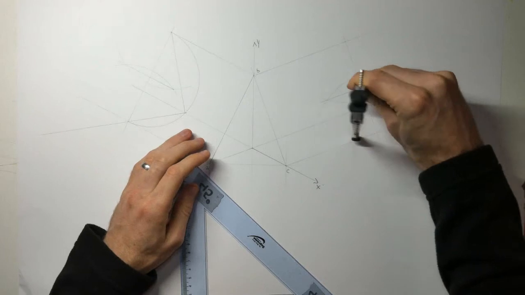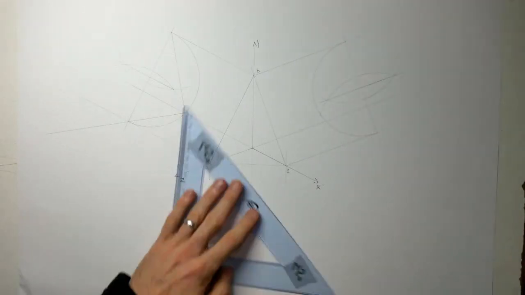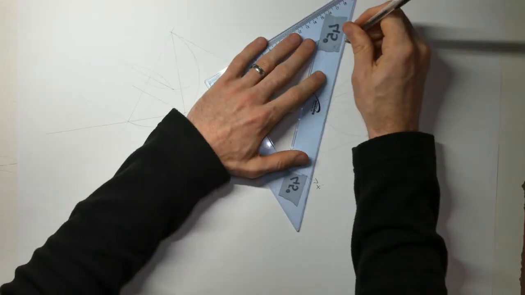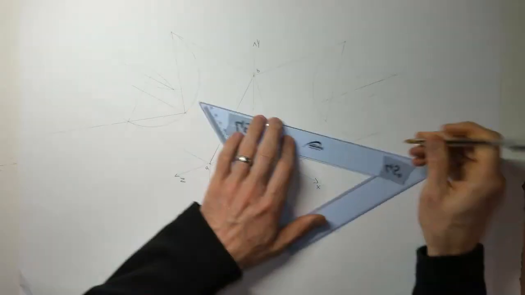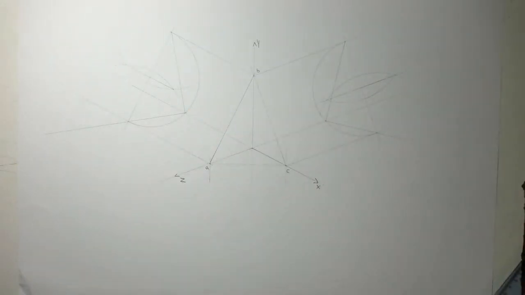It requires no massive understanding, it's just learning it. If you understand it even better, but you can get away without understanding it, and you get half the marks. So that is the projections of our planes.